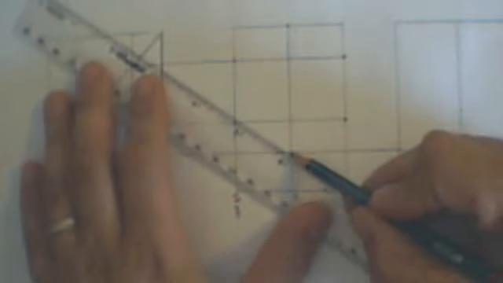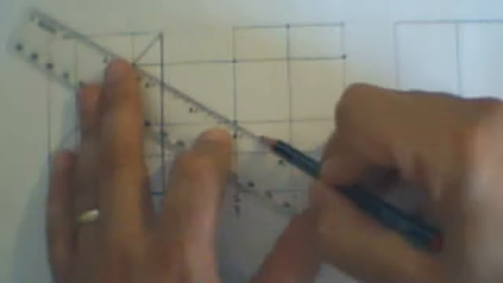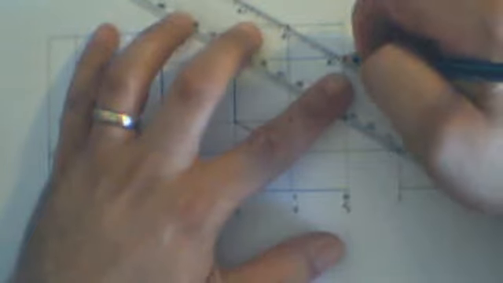So the shape we have for the side view would be this irregular hexagon here.